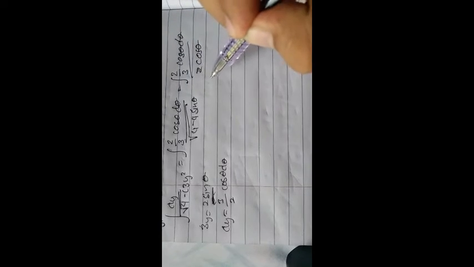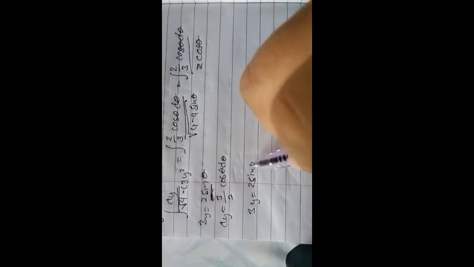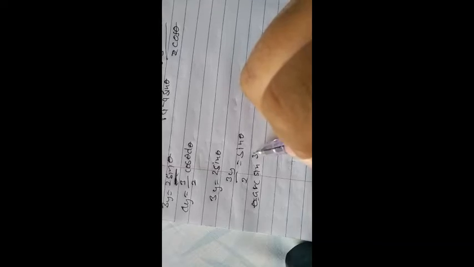By the way, solving this, 3y over 2 equals sine theta, so theta equals arc sine of 3y over 2.